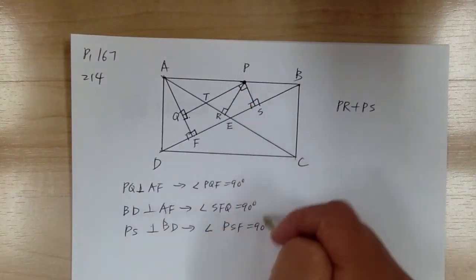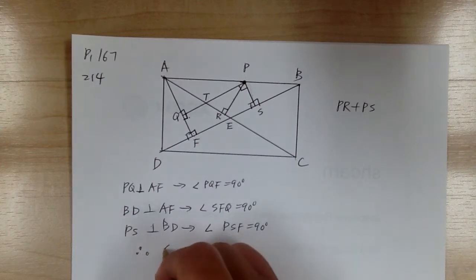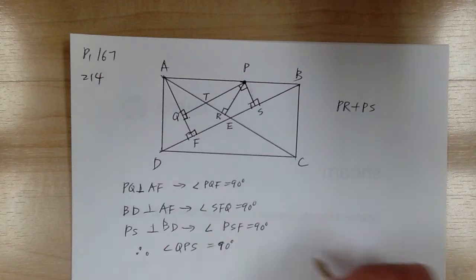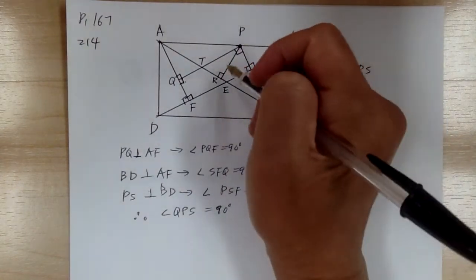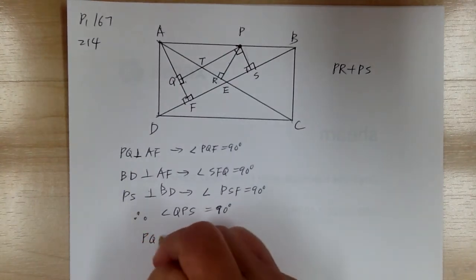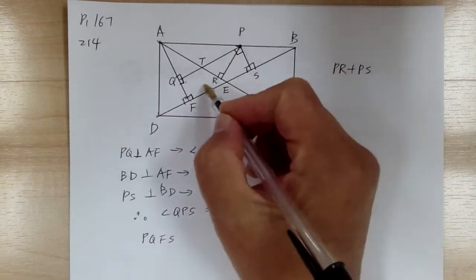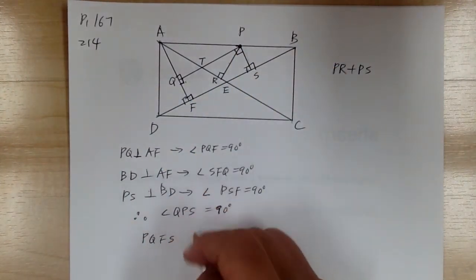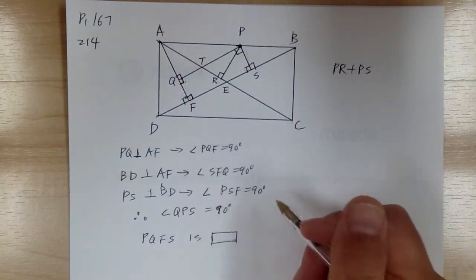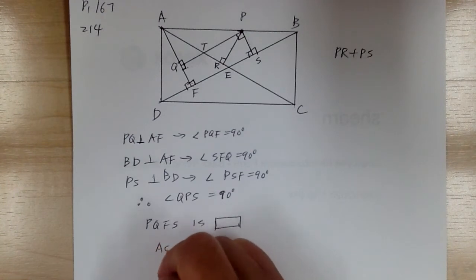Okay, so from these three pieces of information, therefore angle QPS equals 90 degrees. So now if you look at PQFS, because now you have four right angles, it's a rectangle.